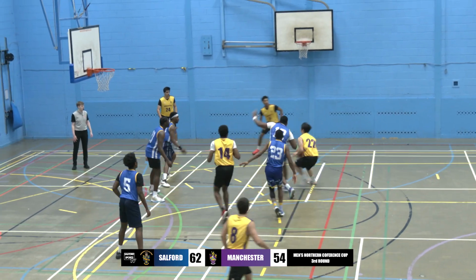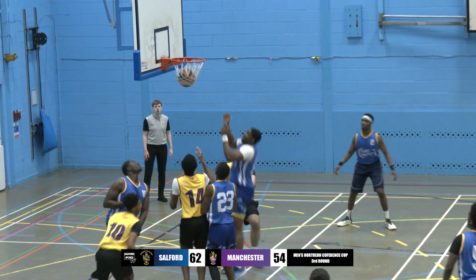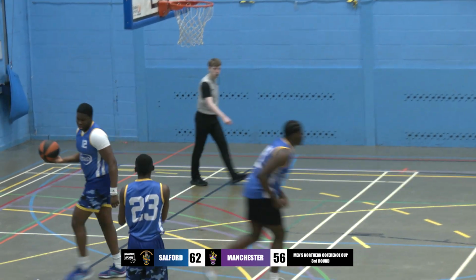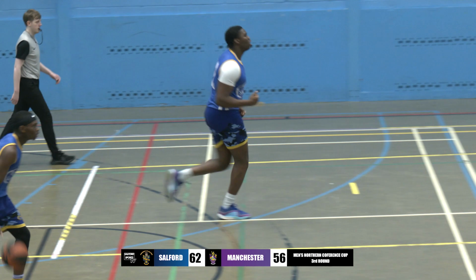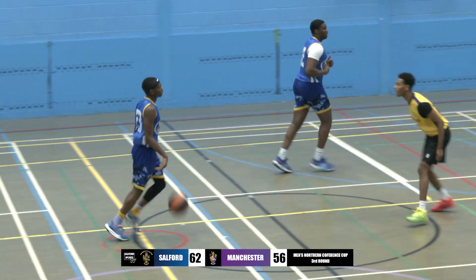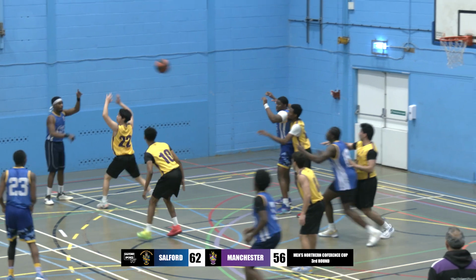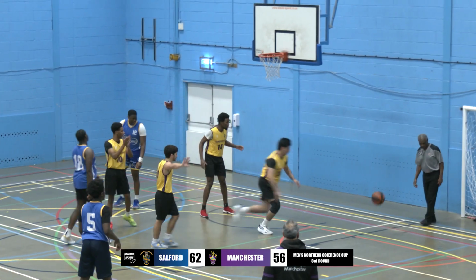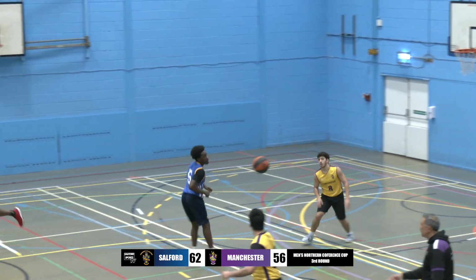Screen taken on the right. Here's Saw, who's been a bit cold this second half. Gives it to Solomon, and that's a good left-handed layup, and that's exactly what the Uni of Manchester needed. Sam to Obi. Obi's pass in again just evades Kozi Chegbu.